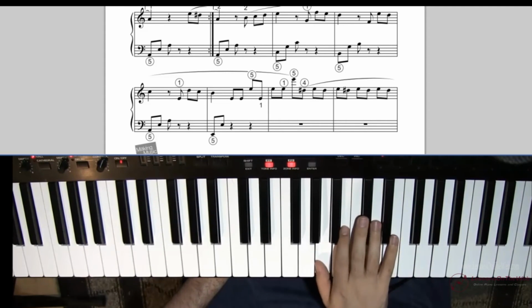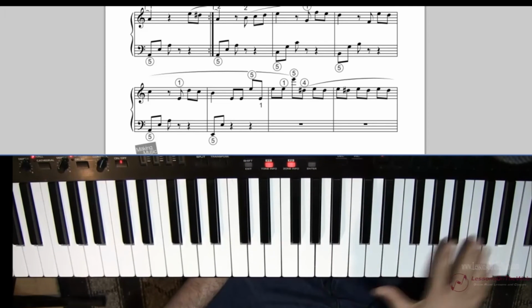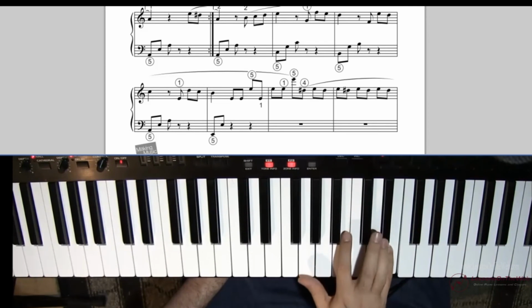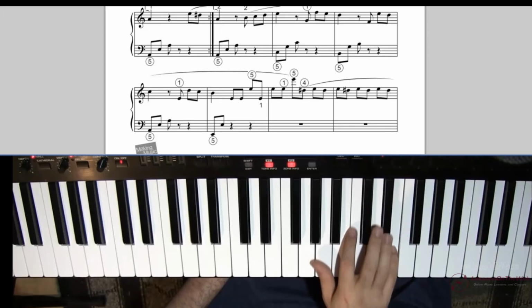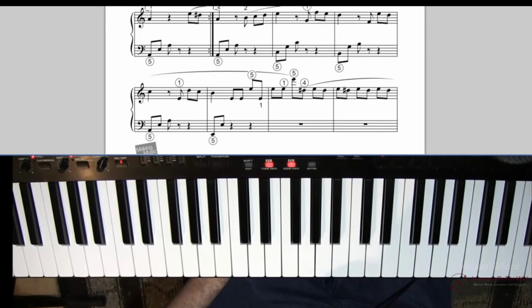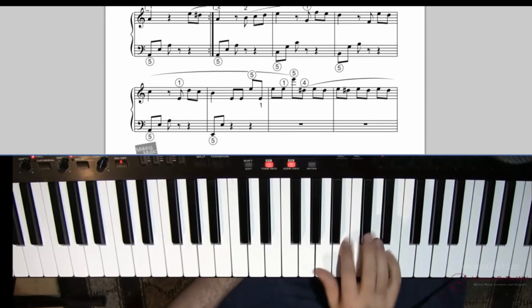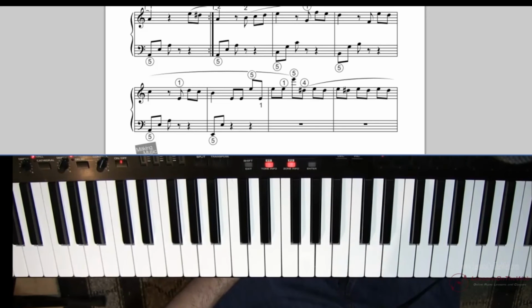Actually, let me make sure I had enough of those. Yeah, there you go. You want to make sure you're counting and having the correct amount of these. A lot of students like to add in too many or too little of those. So let's take a look at our left hand.